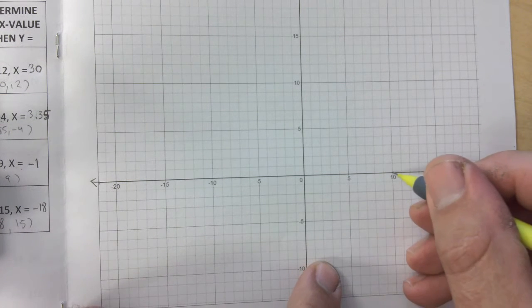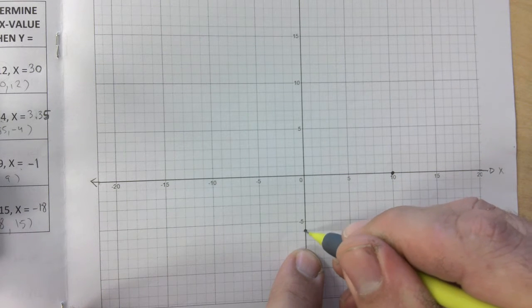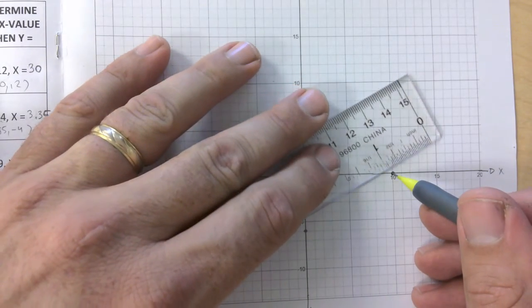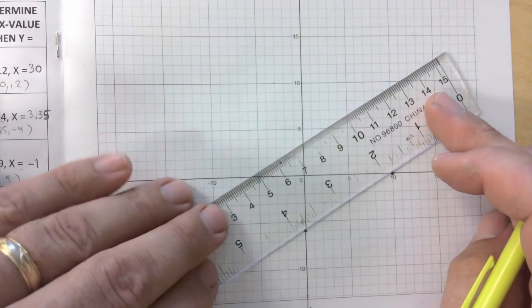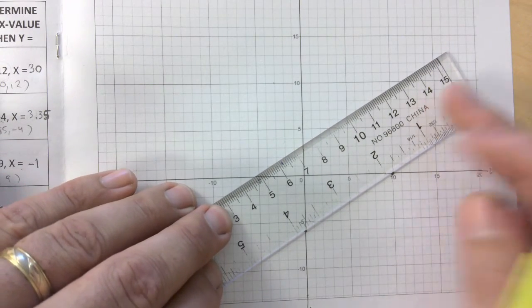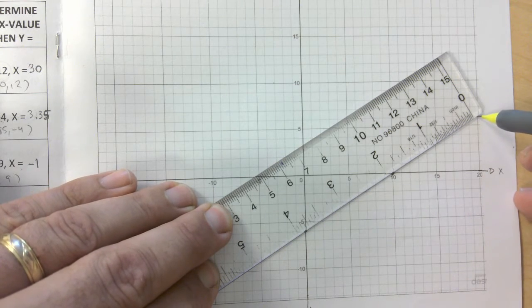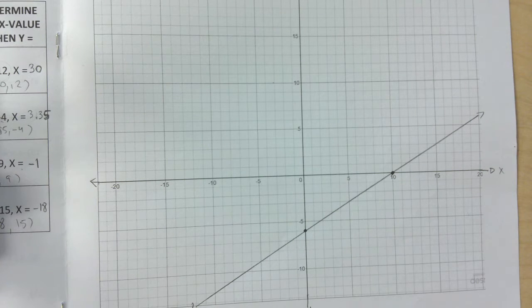So 10, 0 is right here. And 0, negative 6 is right here. Extend it fully, okay? Don't just connect the 2 dots. Make sure your ruler goes past, okay? Because otherwise you might miss an intersection if you don't. Arrowheads on the ends.